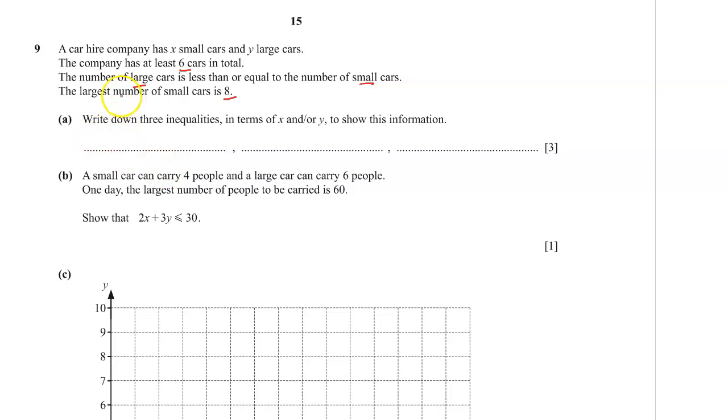So you're told that the company has at least 6 cars in total. So a car hire has X small cars, and so X plus Y should be greater than or equal to 6.